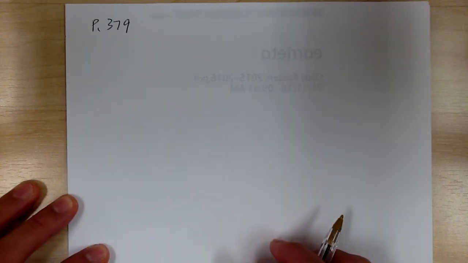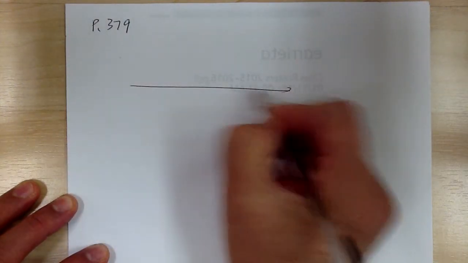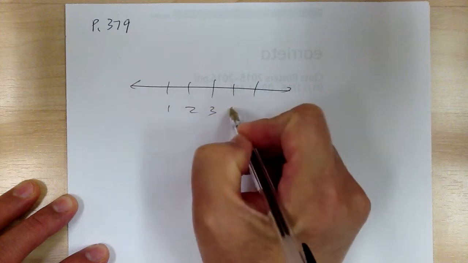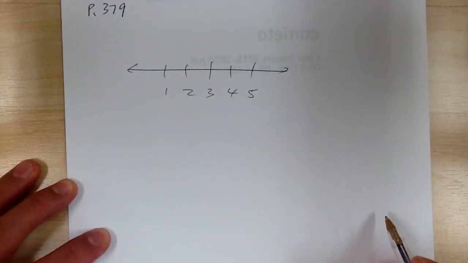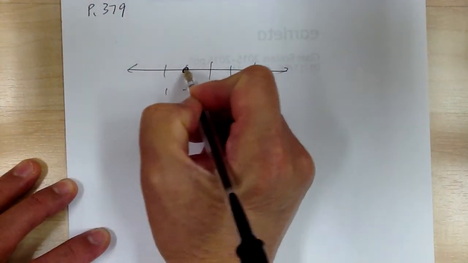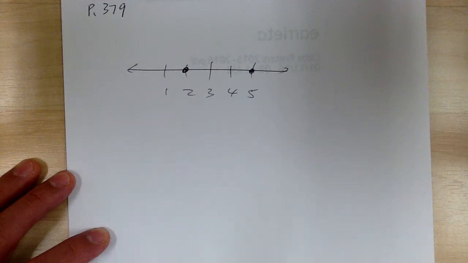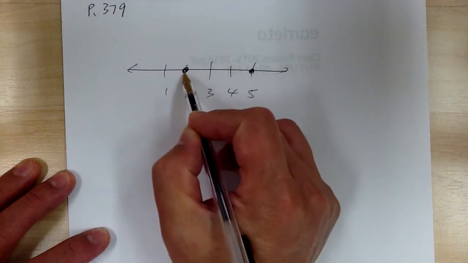So if you have horizontal distance like a number line, and you're going to figure out the distance between this point and this point, for example, all you have to do is subtract the number and take the absolute value of that. So again, subtract the number. Normally, it's easier if you use the number on the right minus the number on the left. So use the end point minus the beginning point.